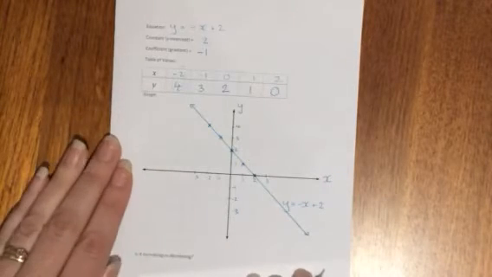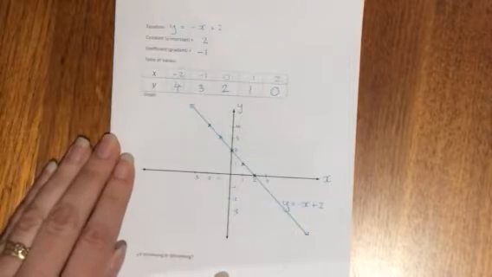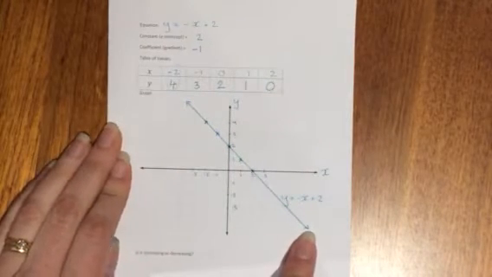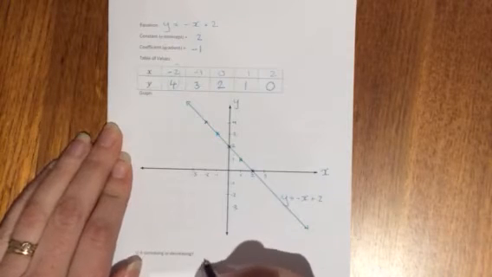Now looking at this graph, is it increasing or decreasing? As I go from left to right on this line, it is going down. So it is a decreasing graph.